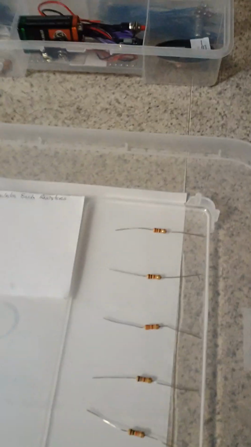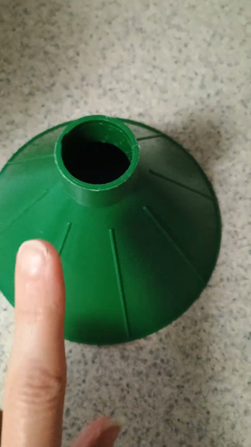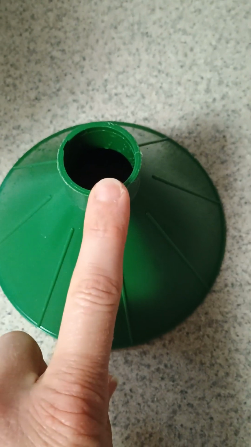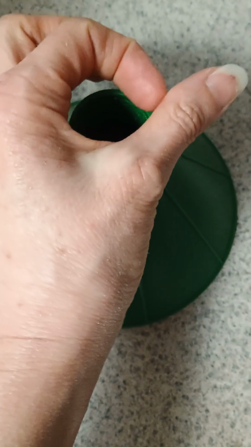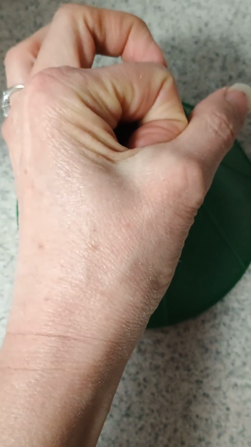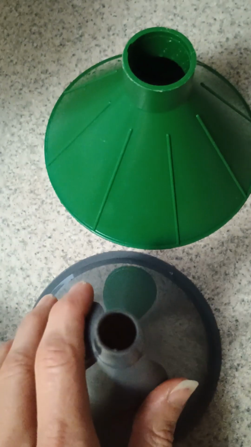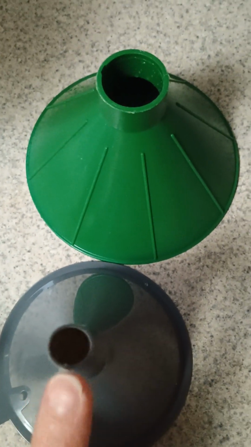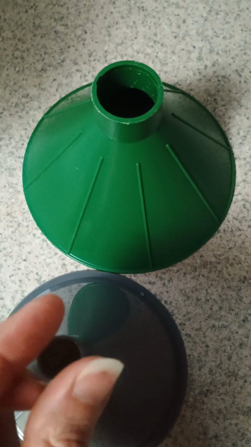When we had our larger funnel, the current was able to move faster because there was not much resistance. But as I close up that hole and make it smaller, less current can flow through a smaller area.